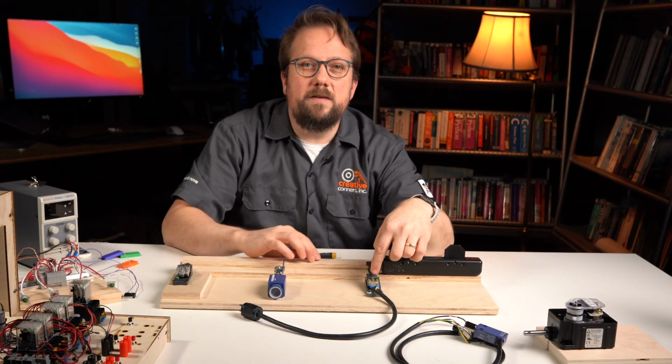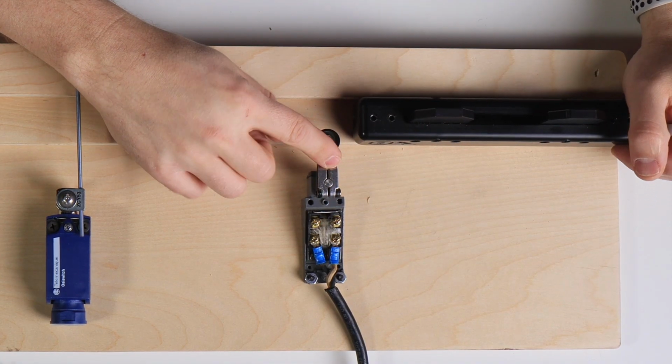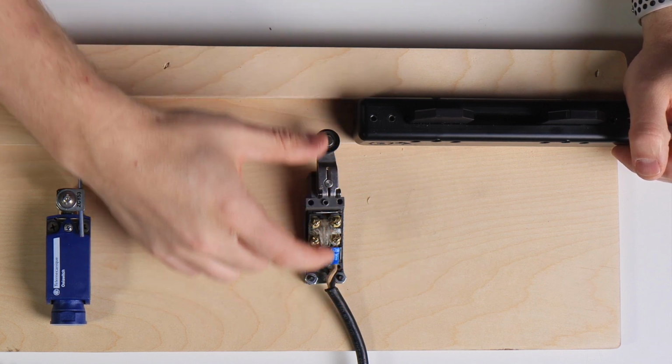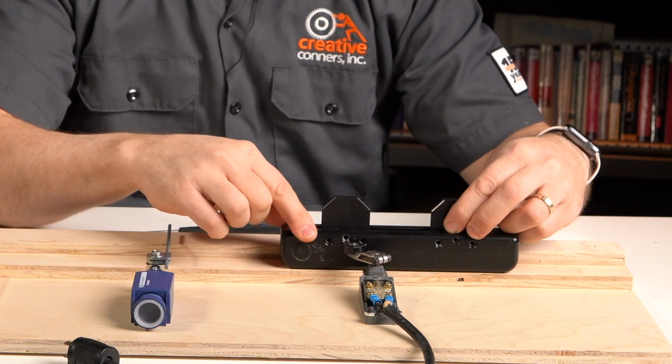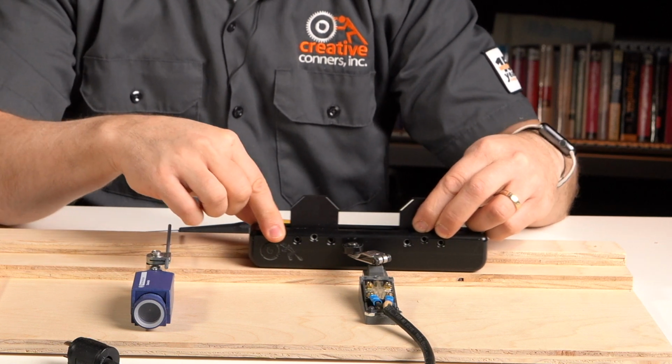The roller arm is a favorite. These can have either fixed length arms like this one or adjustable length arms. The roller at the end easily runs along the edge of whatever thing it strikes, so it doesn't get bound up.